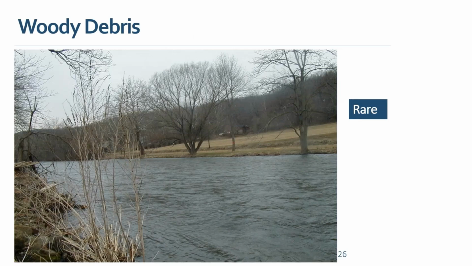Woody debris is something that some macroinvertebrates really like to live in, that type of habitat. This photo would illustrate where you would check off rare, because I'm not seeing a whole lot of wood in this picture. Maybe a piece over here on the side.